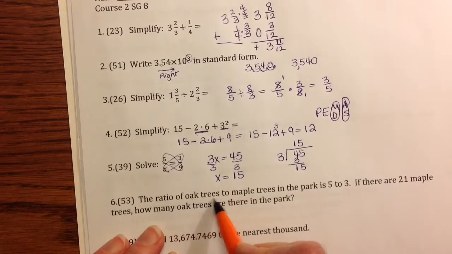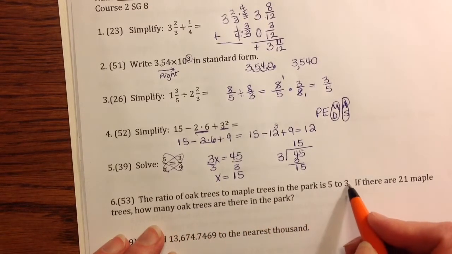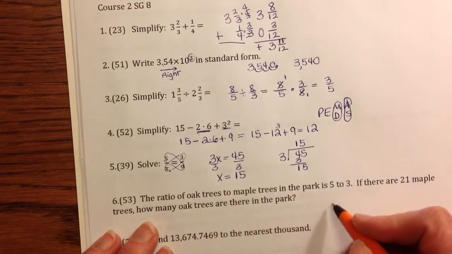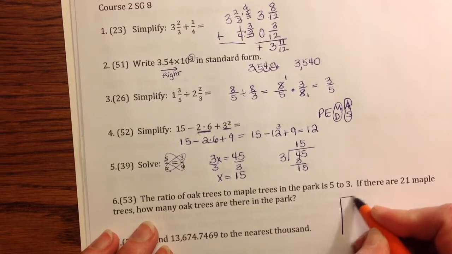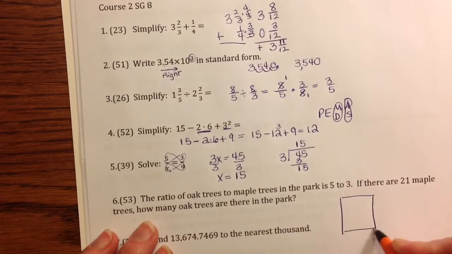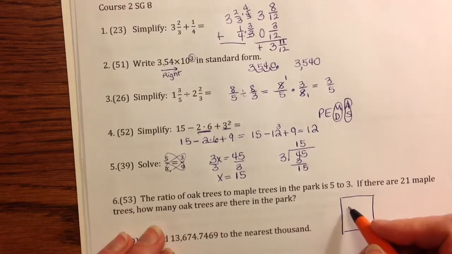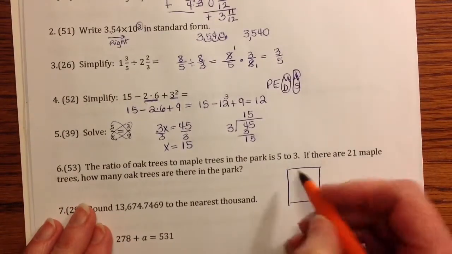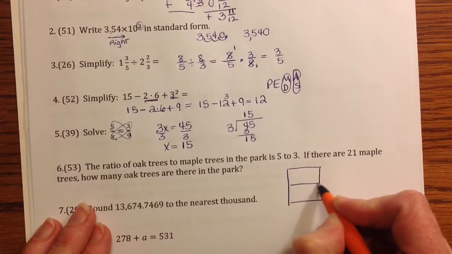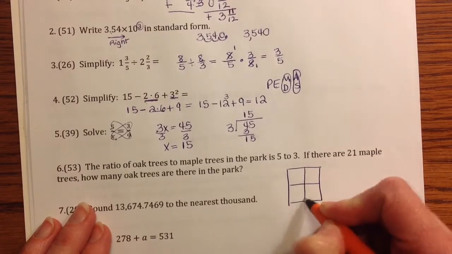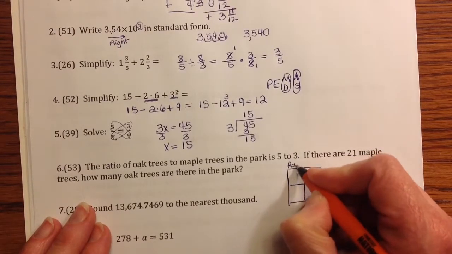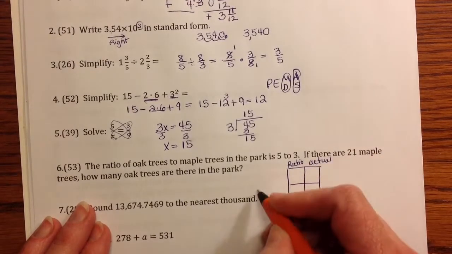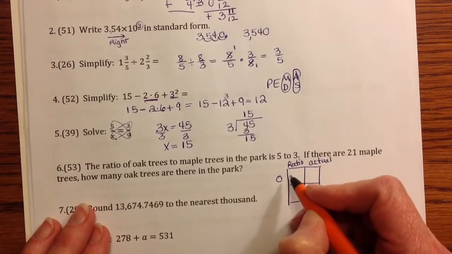The ratio of oak trees to maple trees in the park is 5:3. If there are 21 maple trees, how many oak trees are there in the park? So let's set up a ratio box. Notice total is not mentioned. This is before we got to the total problems. So I don't need but 2 rows and 2 columns. I need the ratio and I need the actual. And we've got oak trees. I'm just going to put O for oaks.